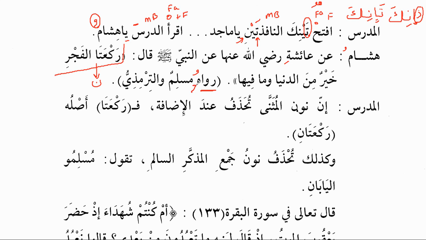Rawahu: this "hu" refers to the hadith, and in rawa, this alif shows the dual, two men are narrating it. And who are those? Muslim and Tirmidhi. So this is showing two people. Rawahu Muslimun wa Tirmidhi. Now the teacher says, Inna noon, this is the first rule.